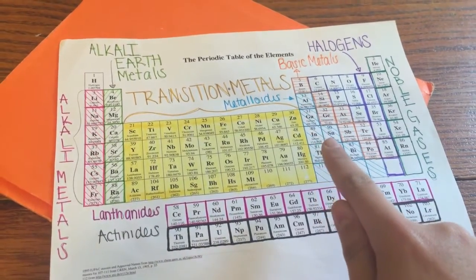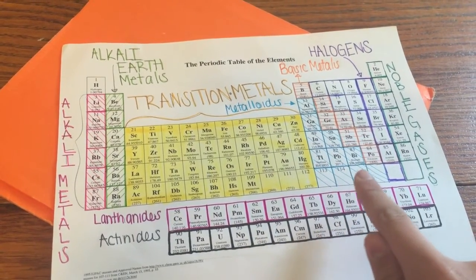Some elements are in between basic metals and non-metals, meaning they aren't as conductive as basic metals, but are more conductive than non-metals. They can either be dull or shiny, and they can also either be malleable or brittle, but most of the time they're malleable. They also gain and lose electrons in reactions.